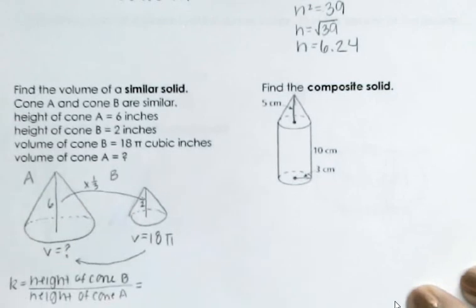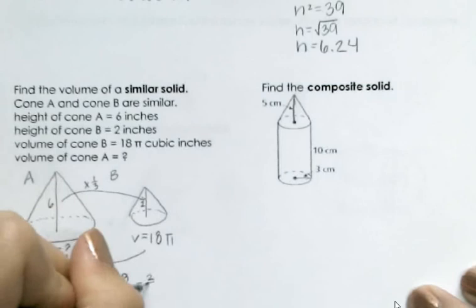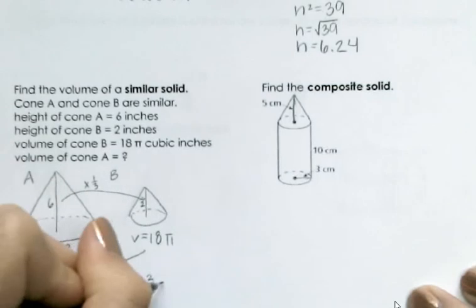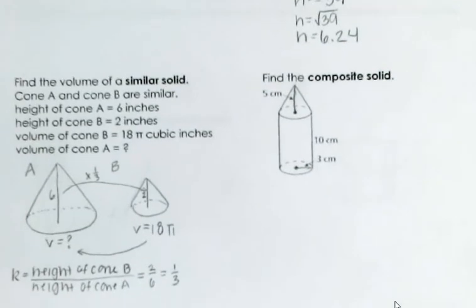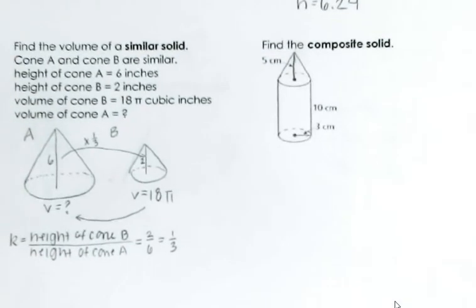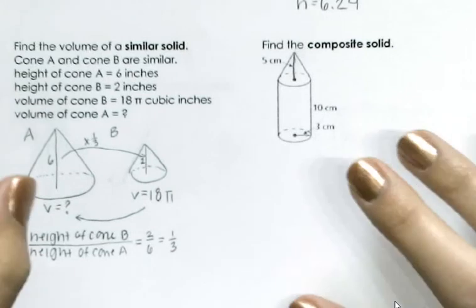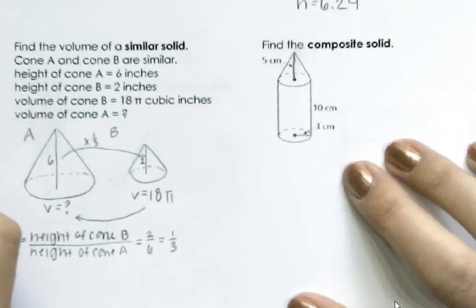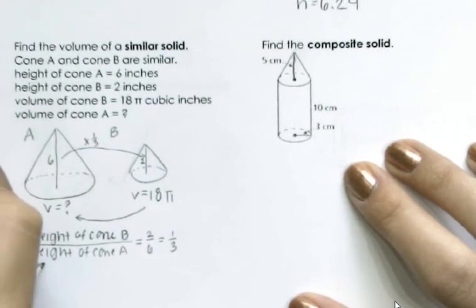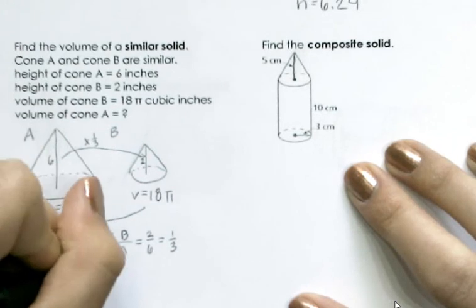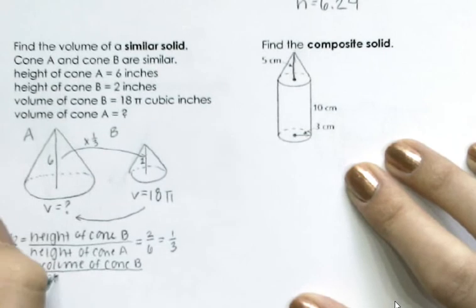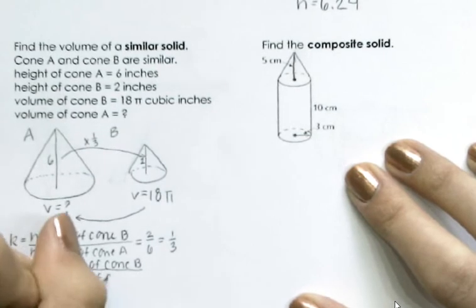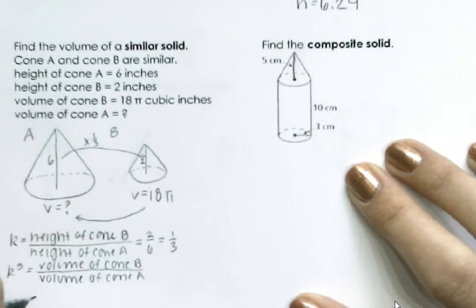So the height of cone B is 2, and the height of cone A is 6, so that scale factor, when we reduce to 6, we get 1/3. Okay. So when we talk about volume, that scale factor is going to be cubed. So K cubed is equal to volume of cone B divided by volume of cone A.